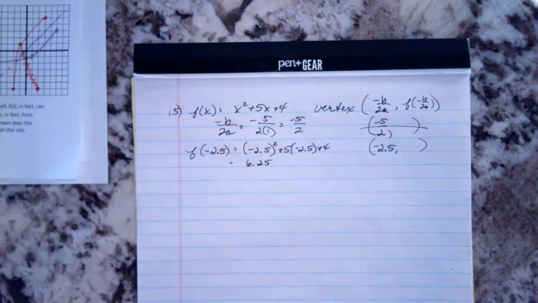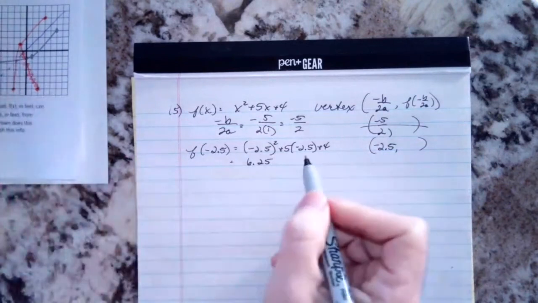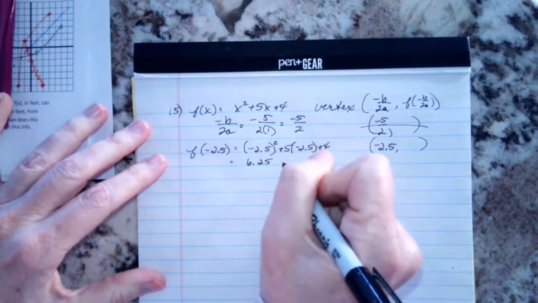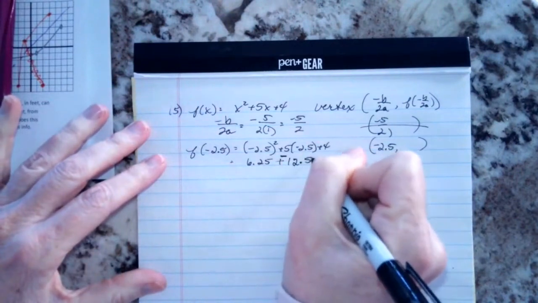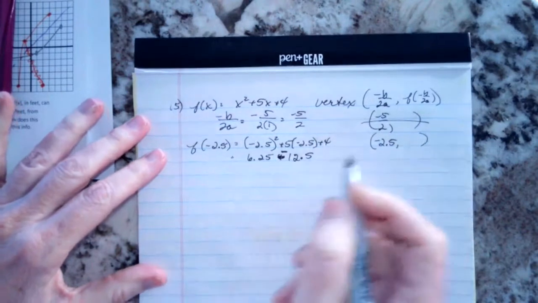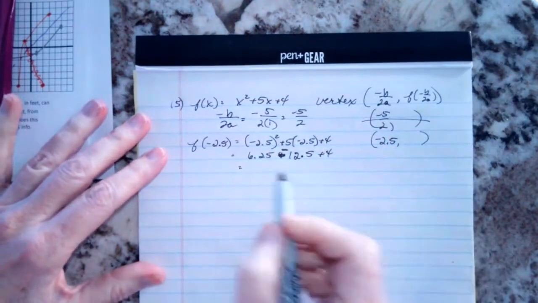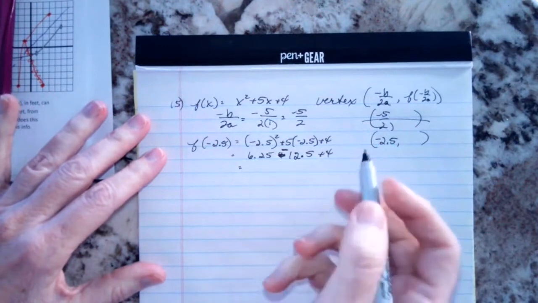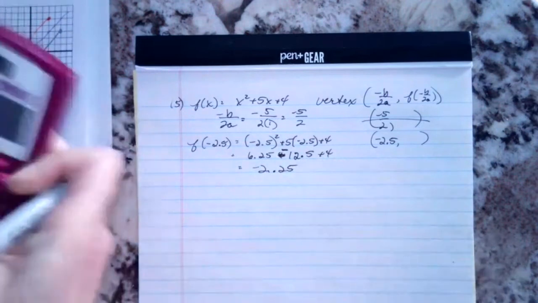Let me just make sure. 5 times 2.5 is 12.5, so we're getting minus 12.5 plus 4. So add this up in your calculator. Negative 6.25 plus 4. Maybe it's that.